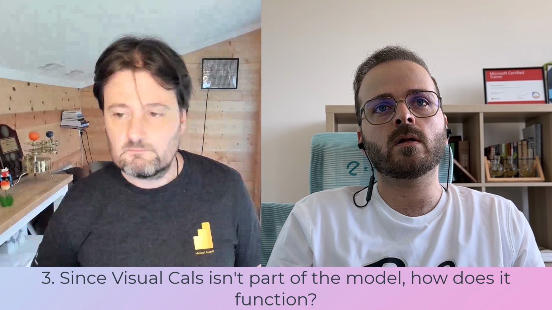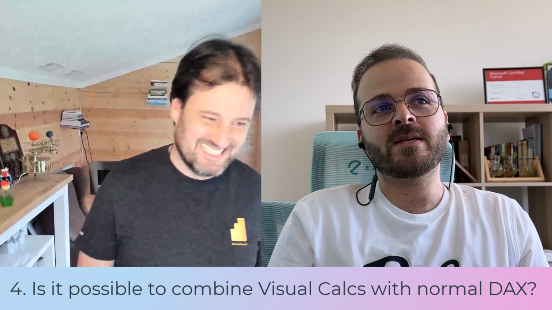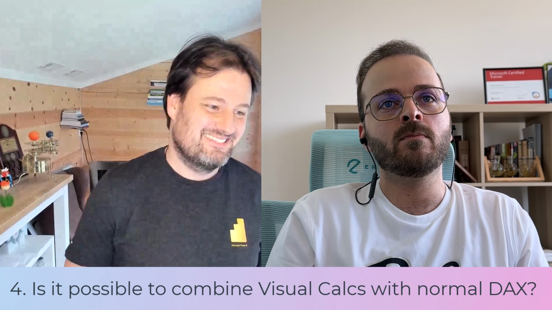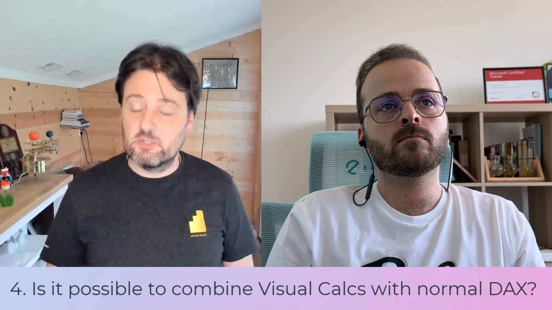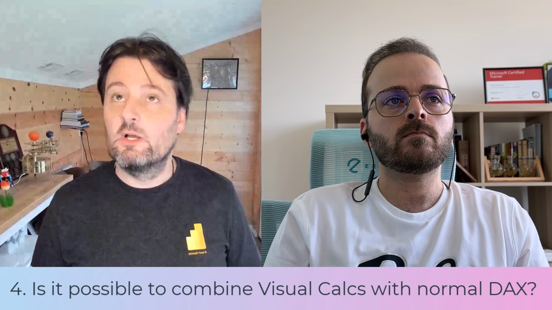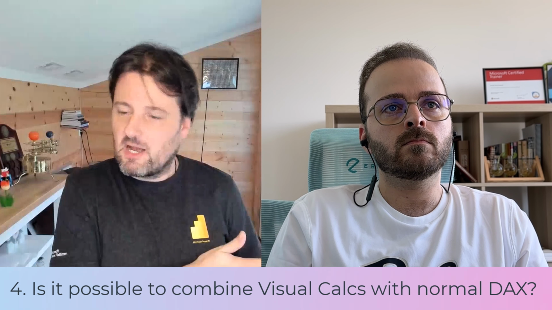Okay, so the next question is, is it possible to combine visual calcs with normal DAX? I'm not sure we need to call it normal DAX or not, but can we mix them together or combine them together? Yeah. So there are some functions that you can't use. Let me be clear. Visual calcs is just DAX.